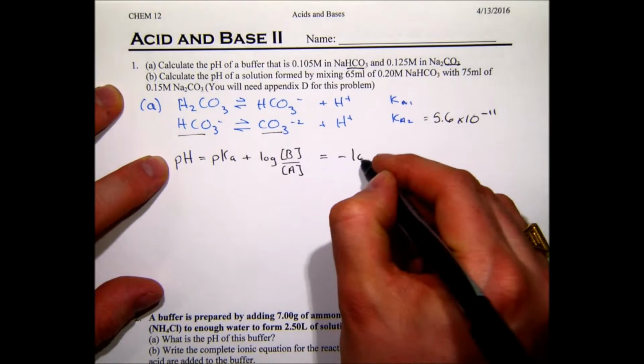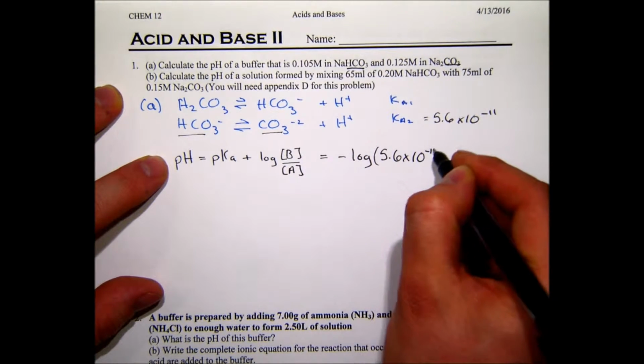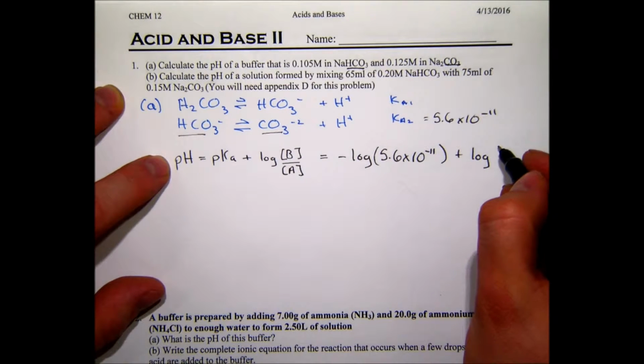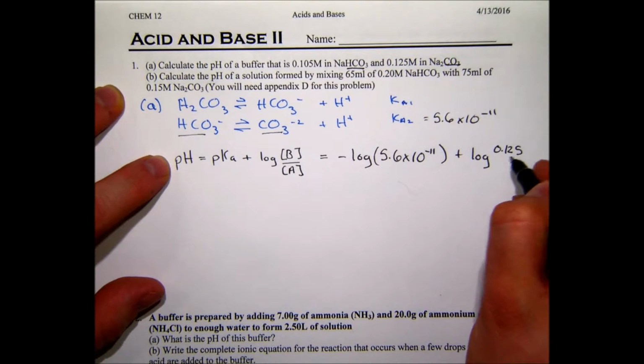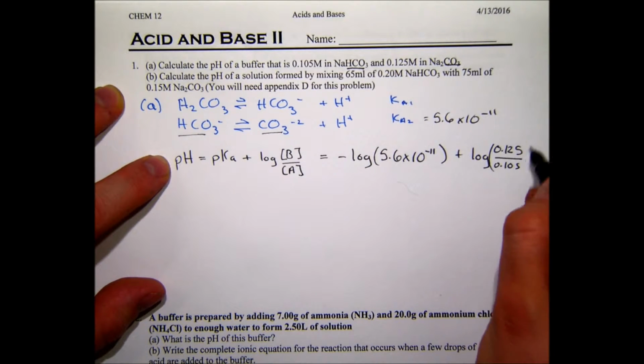And that's equal to the negative log of 5.6 times 10 to the negative 11, the Ka, plus the log of the base, 0.125, over the acid, 0.105.